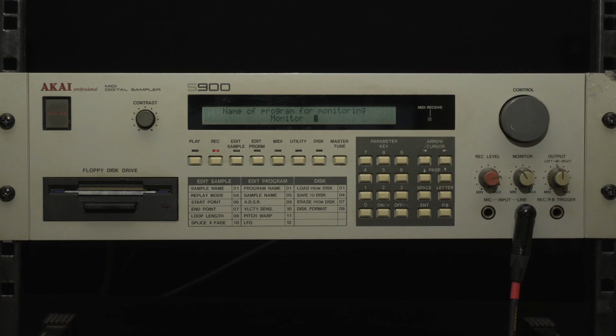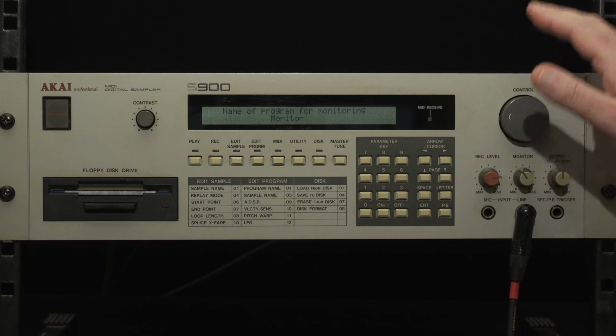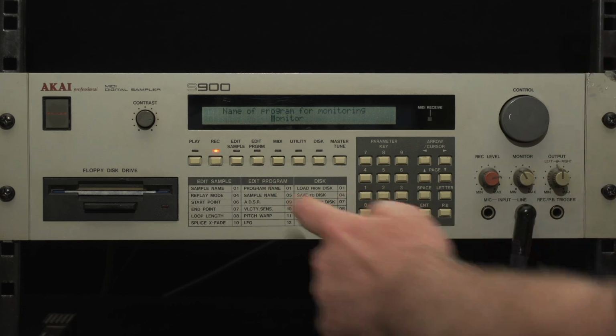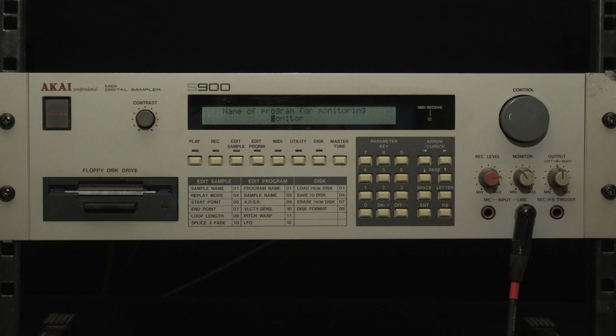Otherwise, you can just select Monitor to hear the signal while you're recording. And you can use this monitor dial here to adjust your monitoring level in real time. And it should be said, doing it this way will not add your newly recorded sample into any particular program. It'll just sit in the 900's memory until you add it to a particular program via the Edit Program section.